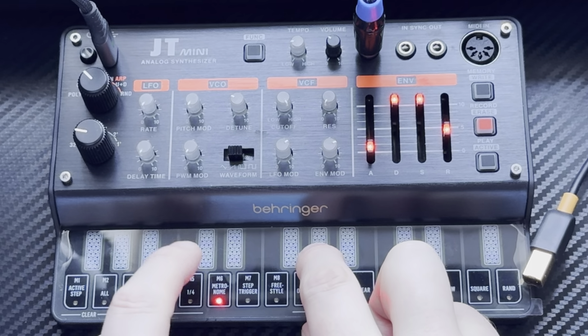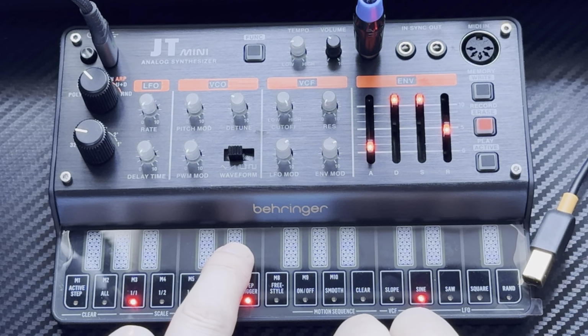When we talk about detuning with analog synths, we're talking about detuning or altering the oscillators to produce this really rich chorus effect. Which is a very important characteristic of the analog synth sound.